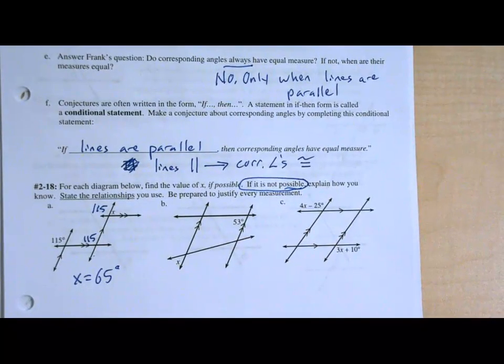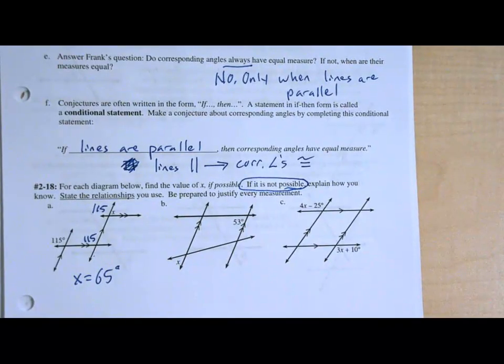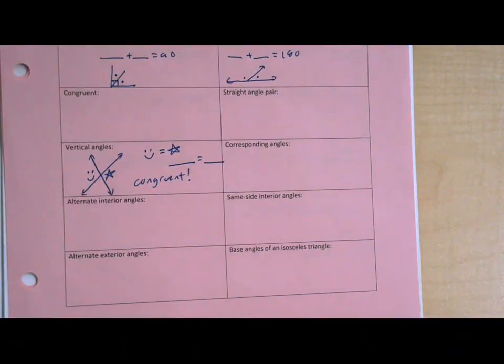But again, I would do the smart thing. While this is fresh in your mind and you understand it, I would put some notes in your pink packet about it. Well, that's just me.